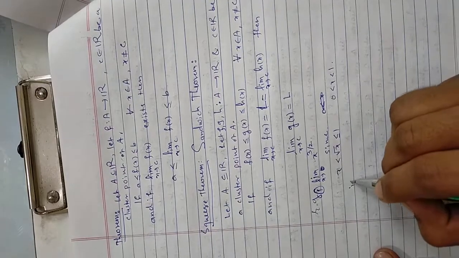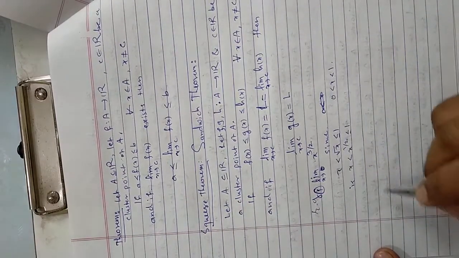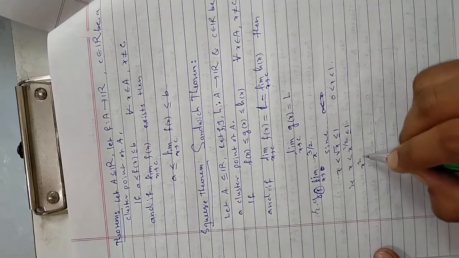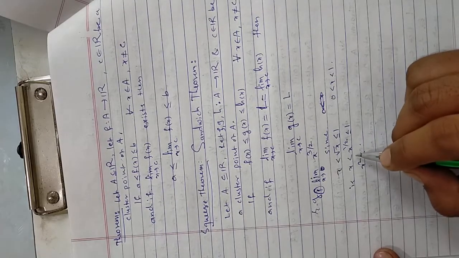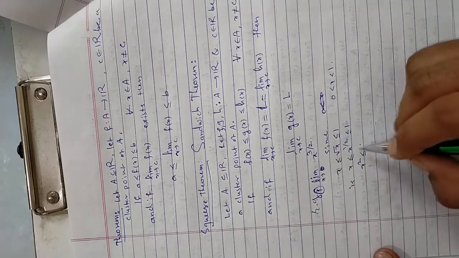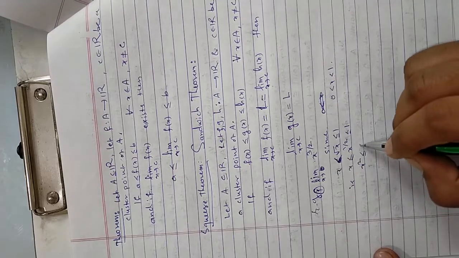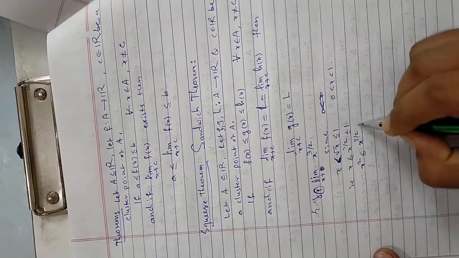That is x less than x raised to half less than 1. So if I multiply this inequality throughout by x, I'll get x square less than or equal to x into x raised to half, so x raised to 3 by 2 less than or equal to x.